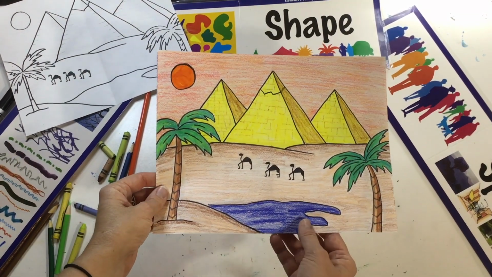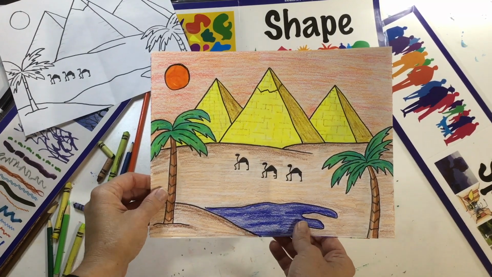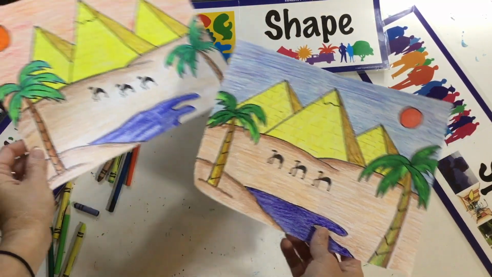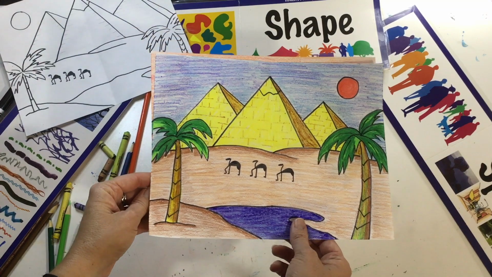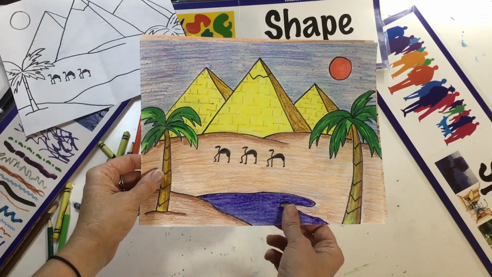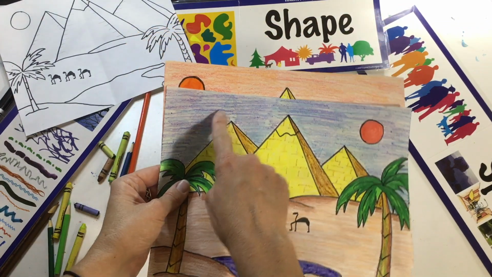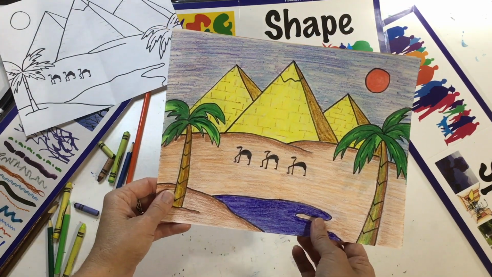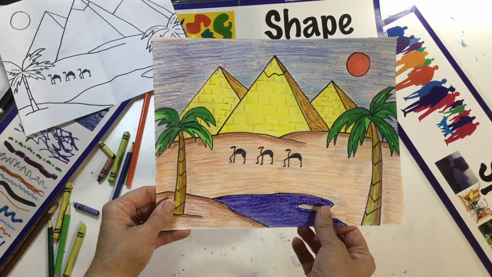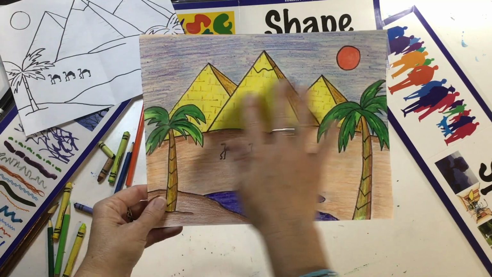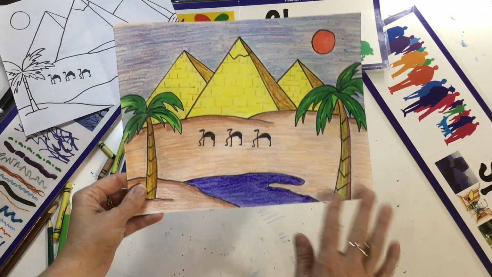Do you like the warm color sky in the orange and red? Or maybe you want to try cool colors in the blues. Could be a little bit of purple in there, but make sure you layer two shades, two colors right here. I hope you had lots of fun drawing the pyramids. You learned how to make a background, a middle ground, and a foreground.